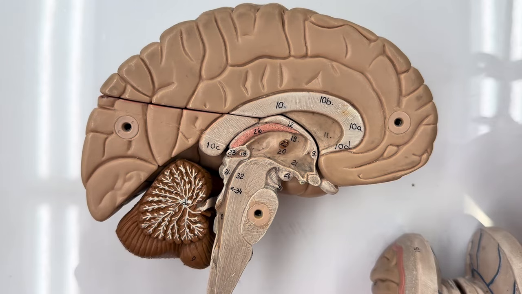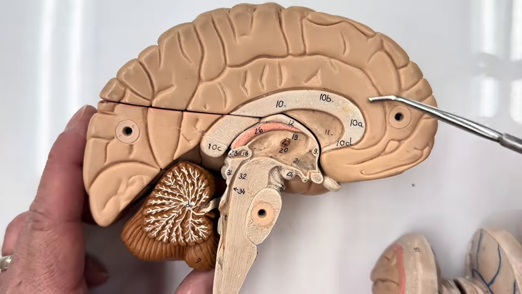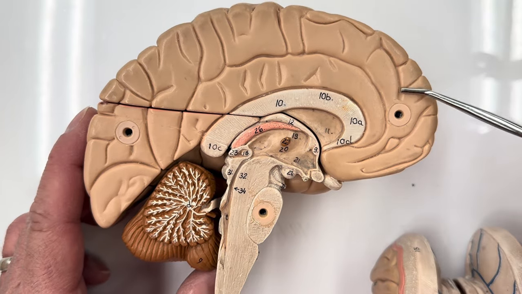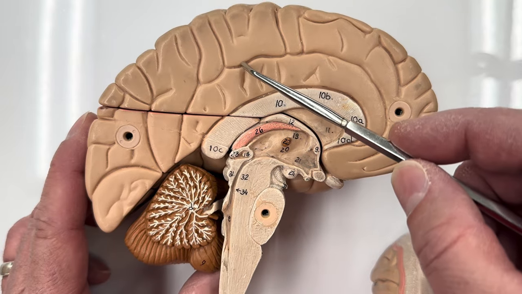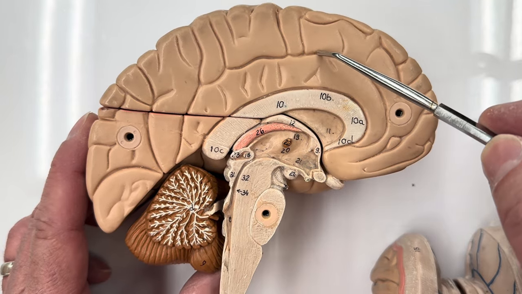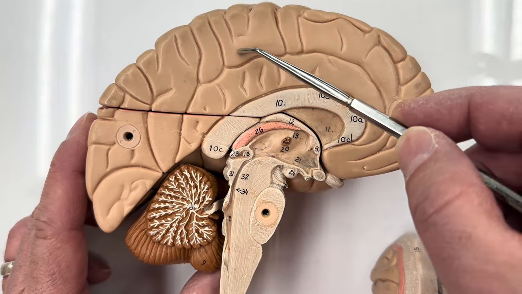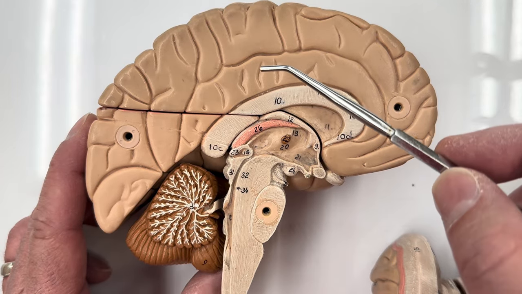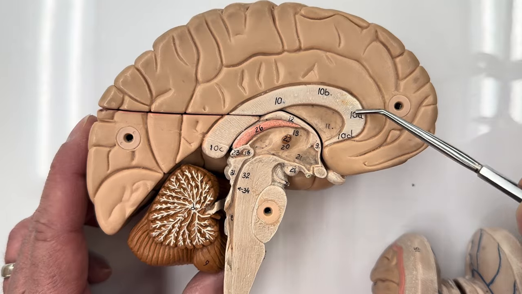So here we're looking at a sagittal section of the human brain model. Up here, all of this is the cerebrum. That's the brain region. In the cerebrum, you can see these grooves there. Those are called sulci. And then we have these areas where there are not grooves, and those are called gyri, or gyrus is singular.